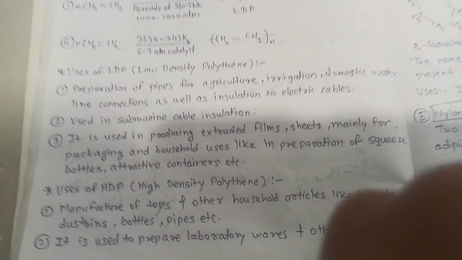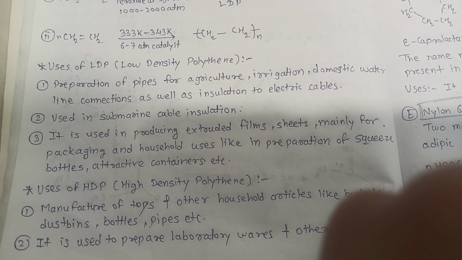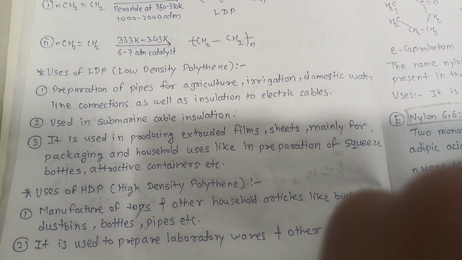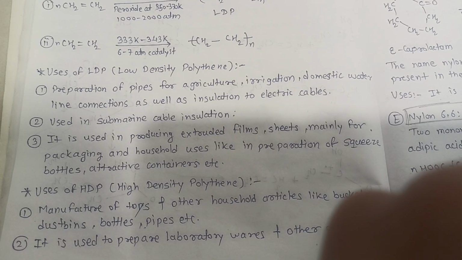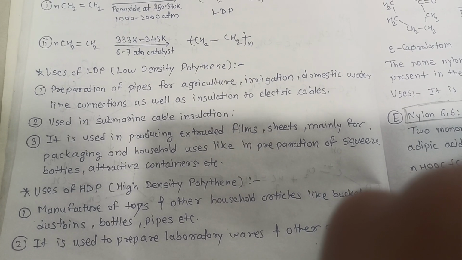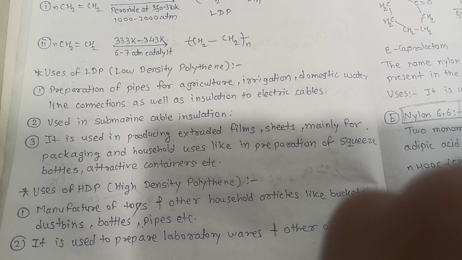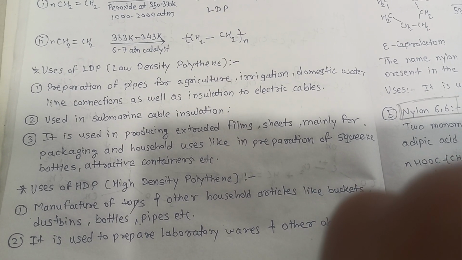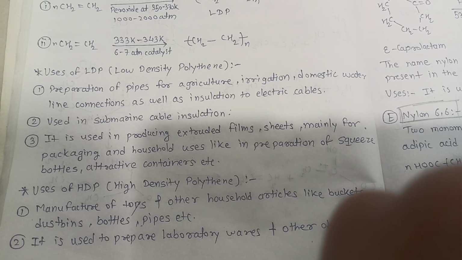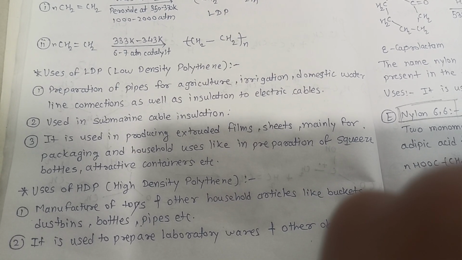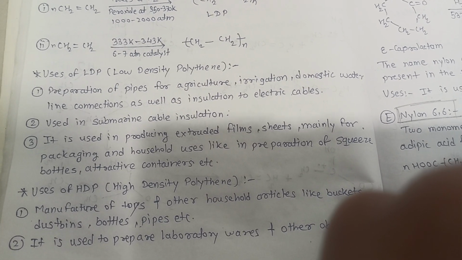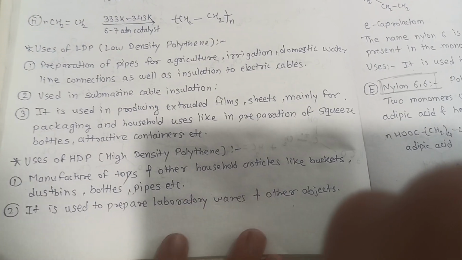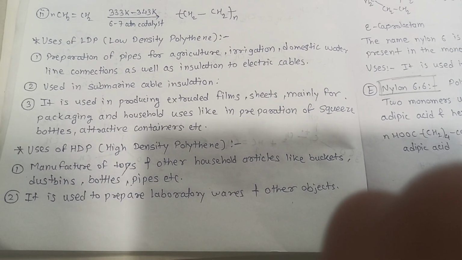Let's see uses of LDP first. Low density polyethylene: preparation of pipes for agriculture, irrigation, domestic water line connections, as well as insulation to electric cables. Second use, used in submarine cable insulation. Third, it is used in producing extruded films, sheets, mainly for packaging and household uses, like in preparation of squeeze bottles, attractive containers, etc.